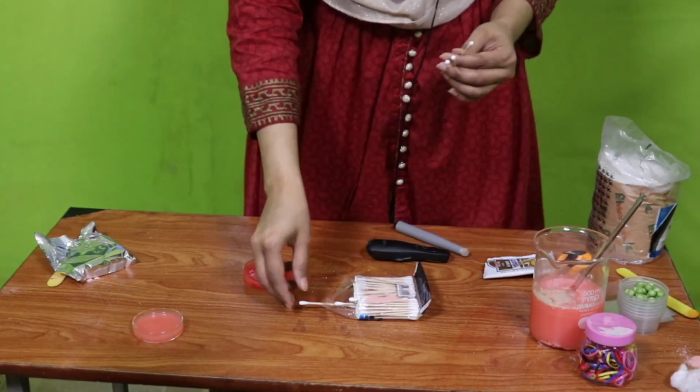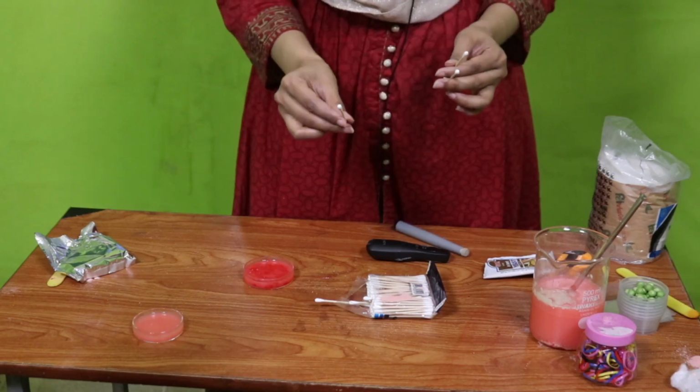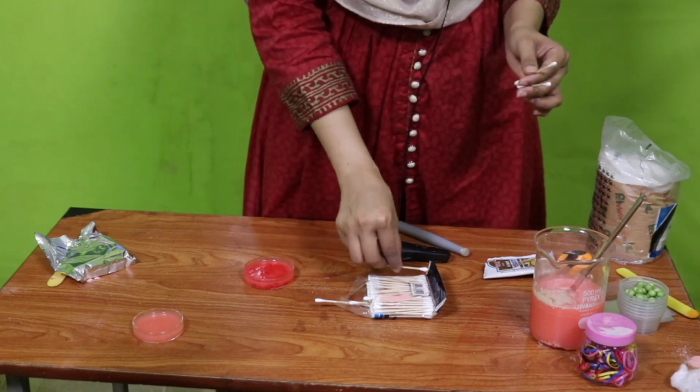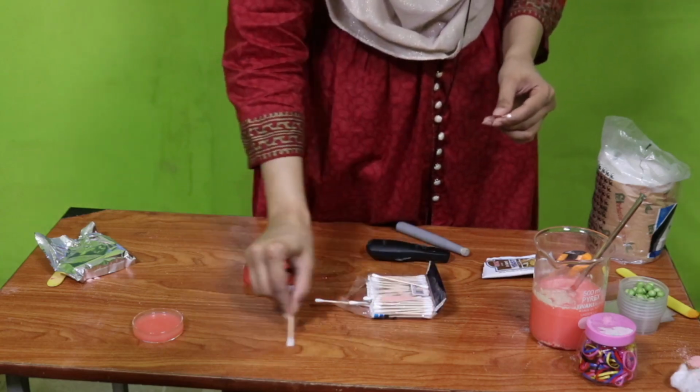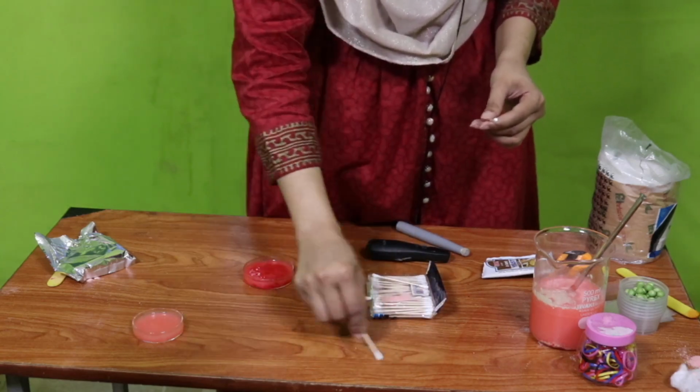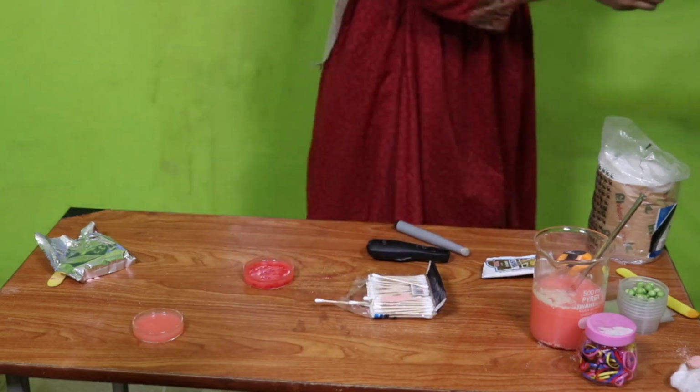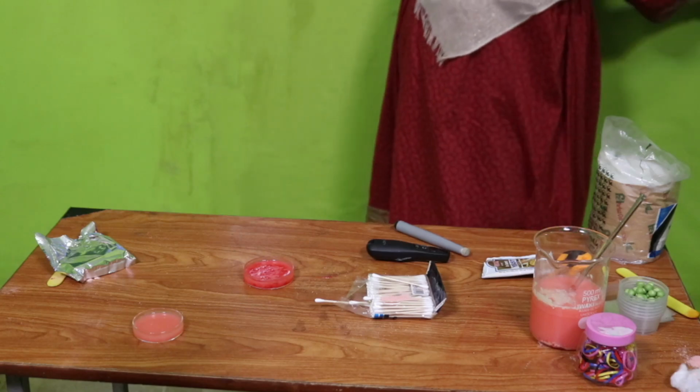I will keep one clean. मैं इसको कहीं भी नहीं लगाऊंगी. और बाकी दो को जो है मैं इनको different जगह पे लगाऊंगी. I will put it on the table. इसके अलावा next I will take this one on the walls.